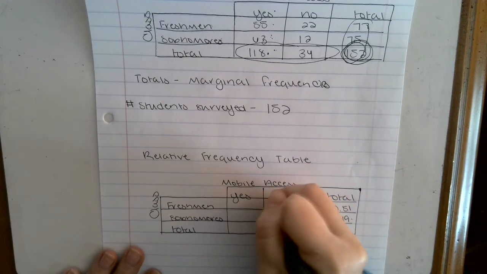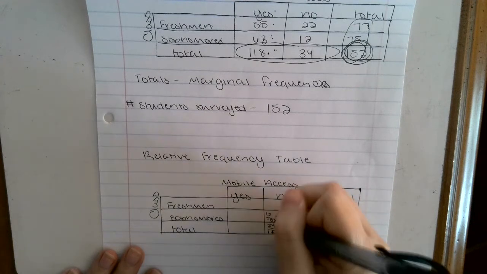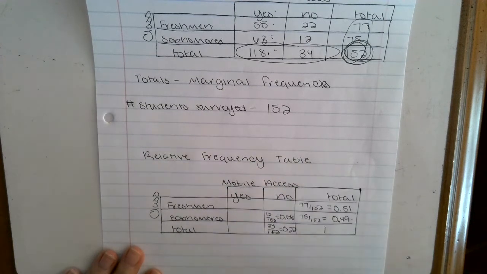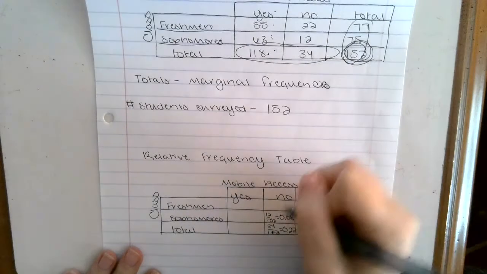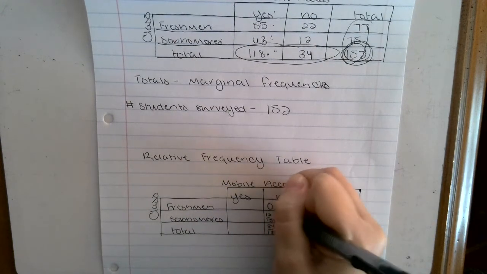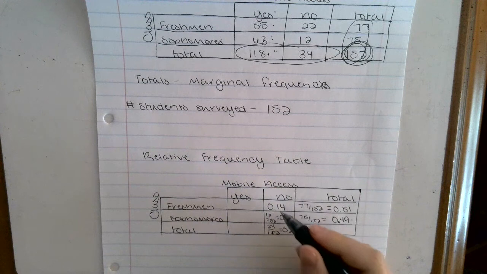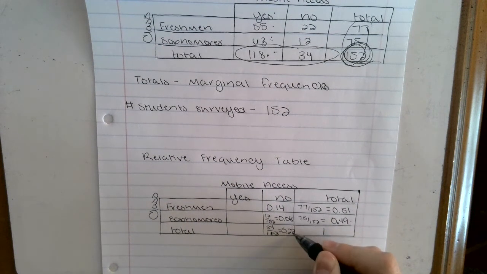Here we would take 12 out of 152. 12 divided by 152 is 0.08. And then here, 22 goes here, so 22 divided by 152, we should get 0.14. And these should add up. 0.14 plus 0.08 will give us our 0.22, so that worked out nicely.